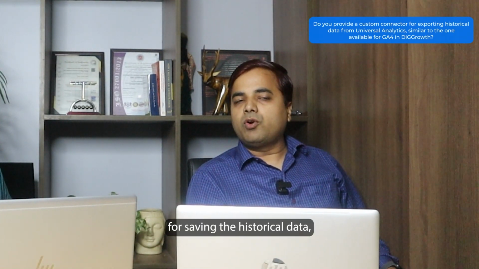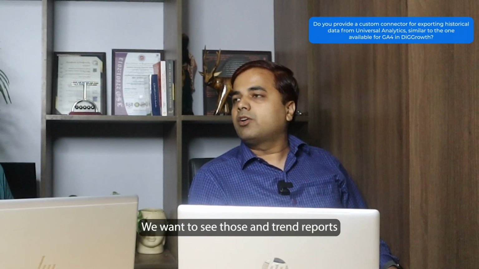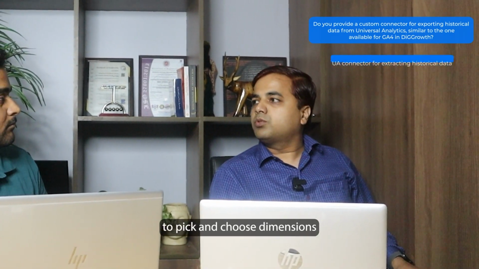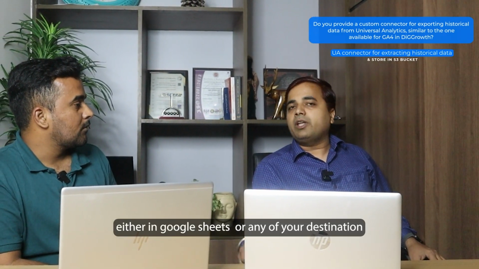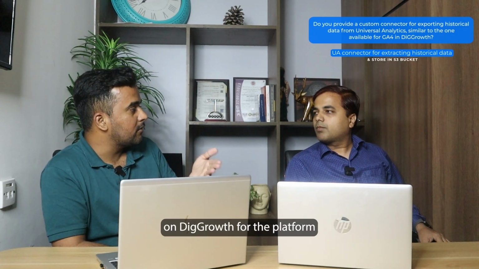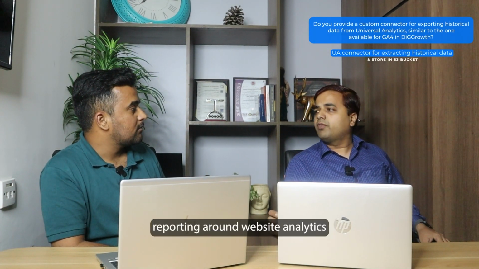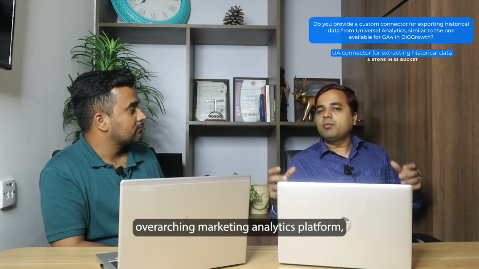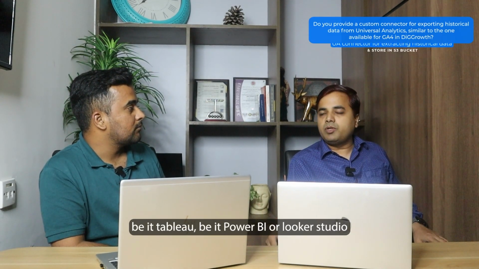And to your point, for saving the historical data, that would be a great utility, because you still want to store some of your historical data. You want to see those trend reports, and that connector will allow you to pick and choose the dimensions you care about and the metrics you want, grab them through the API and store them either in Google Sheets or any destination where you want to store it. Our default is S3. We send and store the data in an S3 bucket in AWS, but you have the ability to store it with your preferred vendor. So you can create the visualization on the Dig Growth platform as well as on other platforms? Yes, we have very limited reporting around website analytics because we are primarily an overarching marketing analytics platform, but we still have all the raw data, which means you can connect it to any other BI system, be it Tableau, Power BI, or Looker Studio.